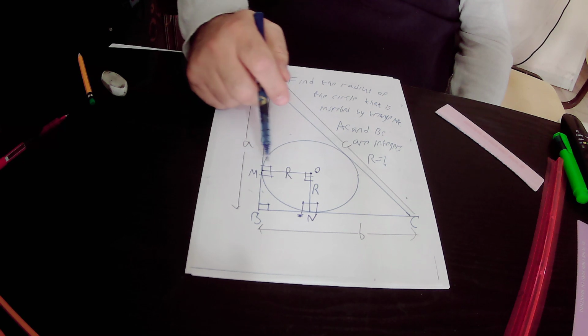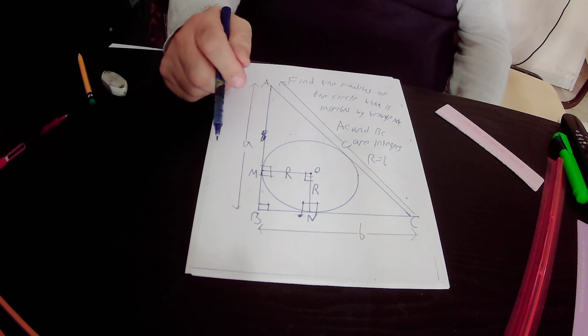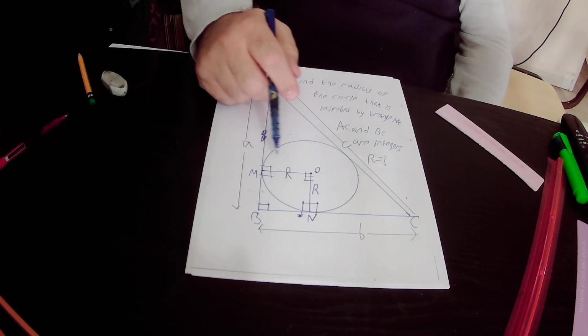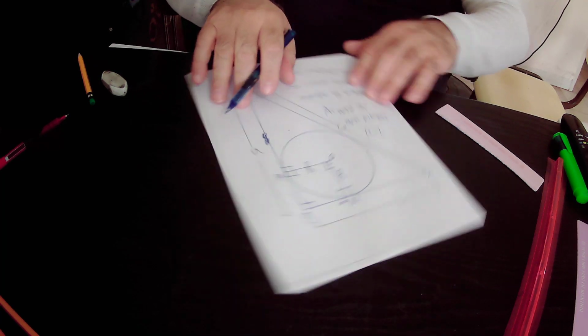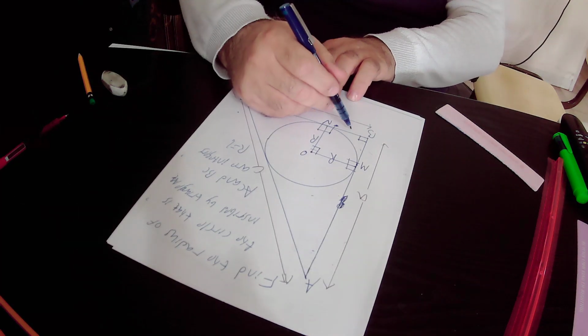to each other. That is to say, MO equals BN. MO equals BN, but we know that MO equals R. Therefore, BN, that is equal to MO, will also be equal to capital R.